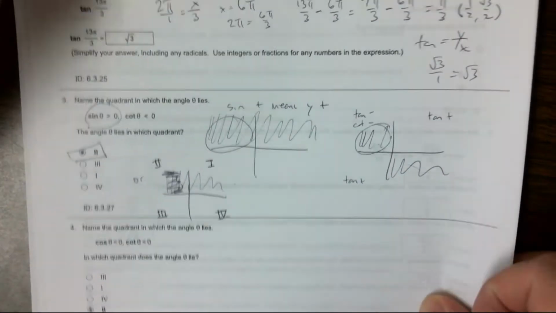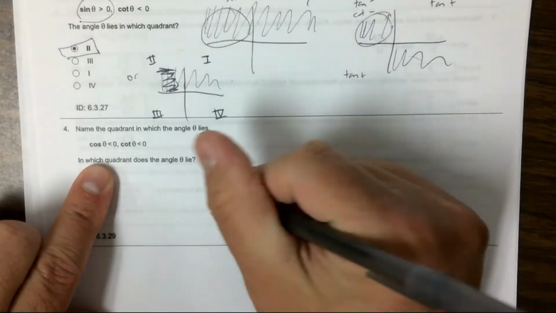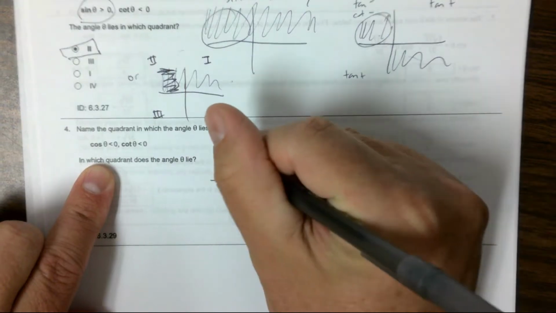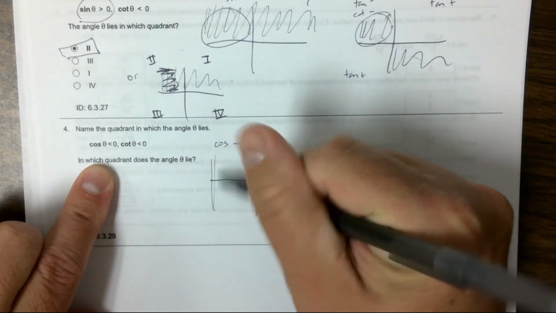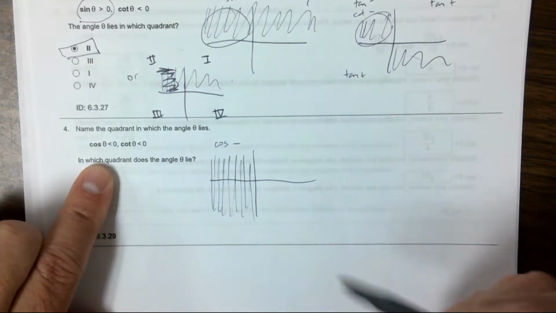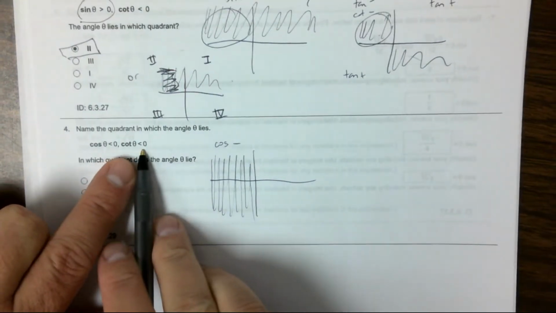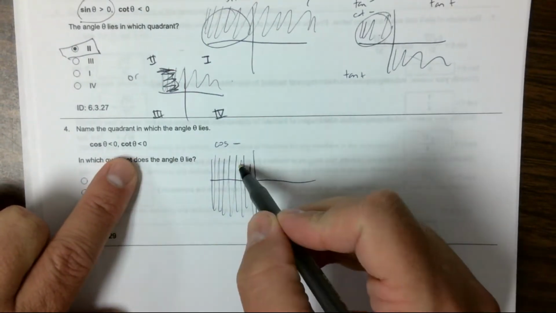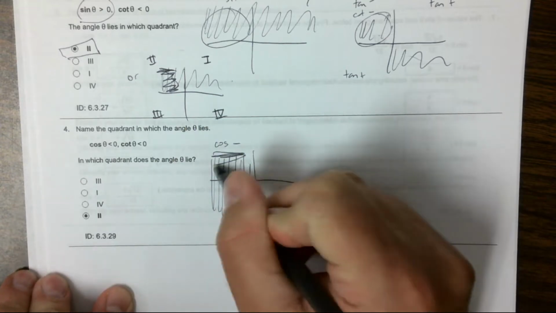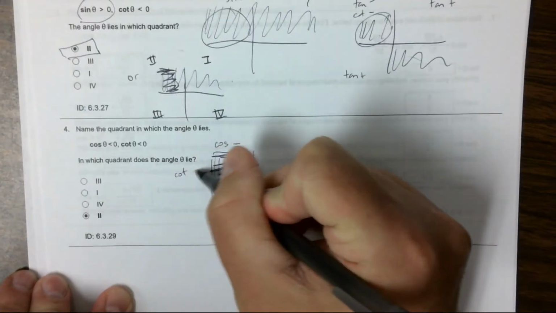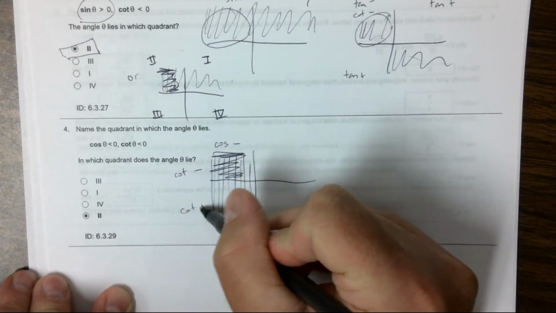Okay, now this one is cosine is negative, which means x is negative, so it's one of these. And again, we want cotan negative, which would have to be this top quadrant again, because cotan is positive there.